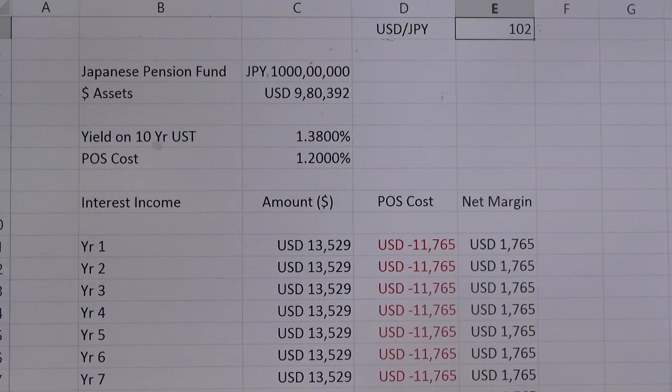Hello friends, this is Rahul Magan here, and this is part two of the earlier video, which we discussed, which is USD JPY buying carry trade. In this we are going to show you the computation of how this trade is dying out.